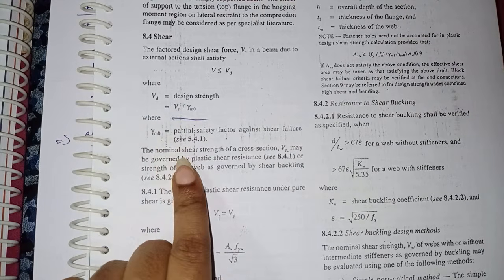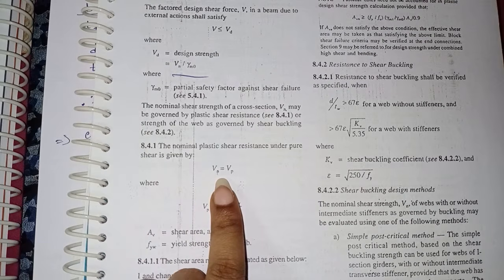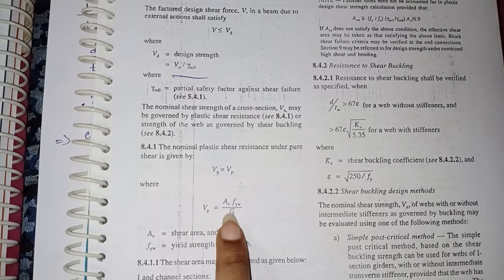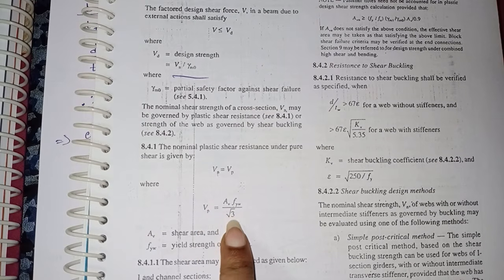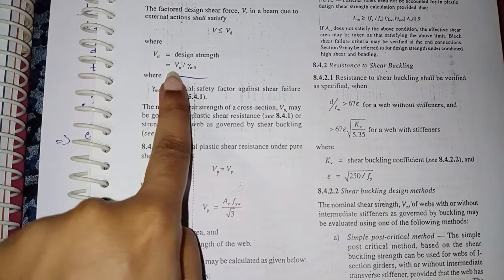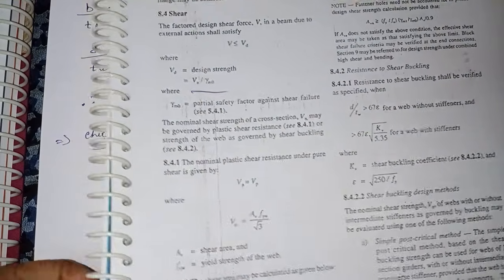Gamma m naught, as you know, is a partial safety factor, and Vn is nothing but Vn is equal to Vp. How do you calculate Vp? Av Fy divided by square root of 3. That means Vp is nothing but Vn. If you substitute it here, divided by gamma m naught, you will get it.